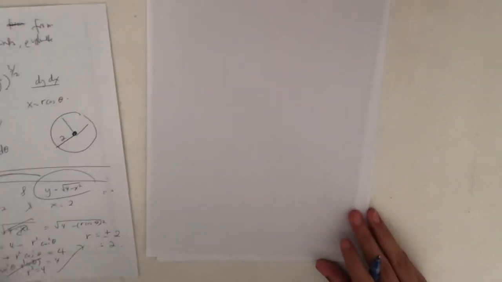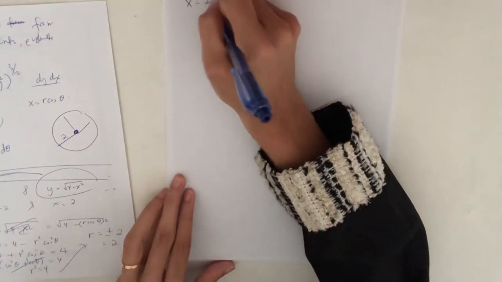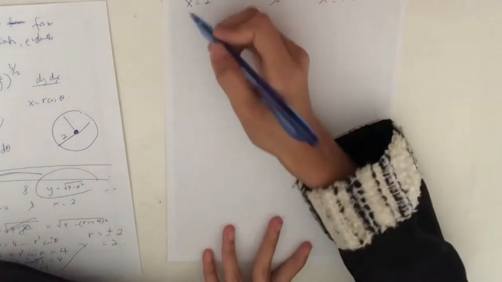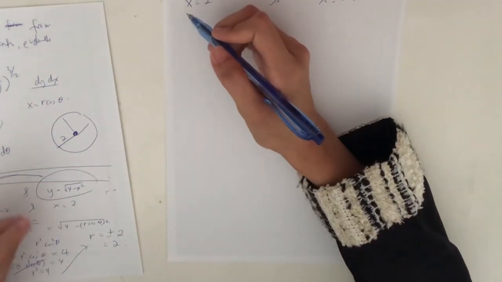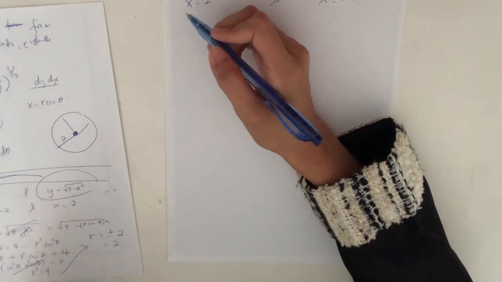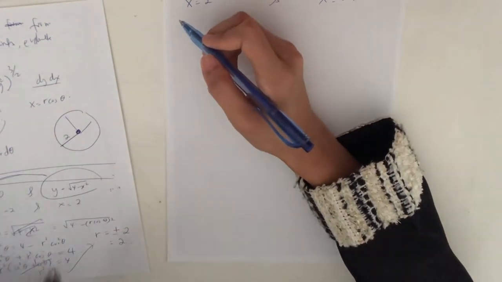So now we want to go to the x equation. We have x equal to 2 and x equal to negative 2. Just now from the y equation we get our r limit, so now from the x limit we want to find theta.